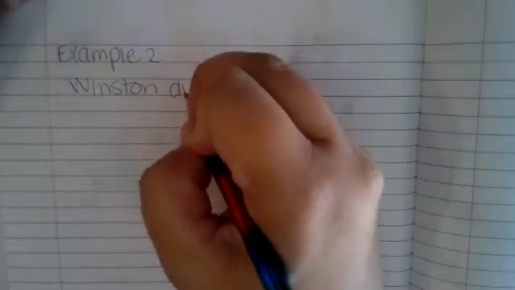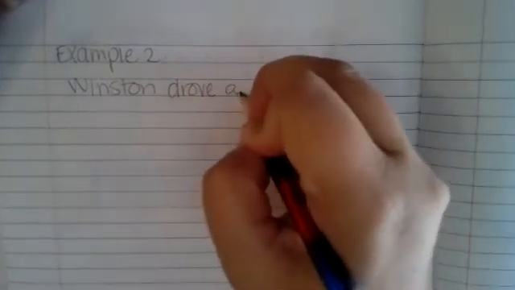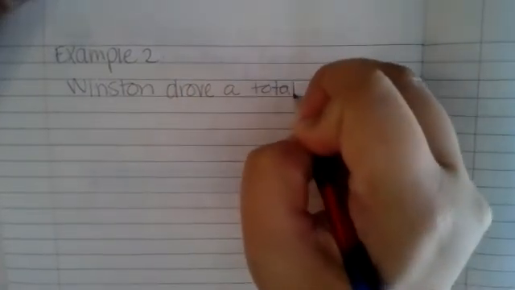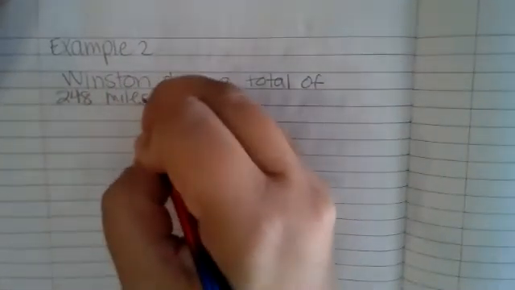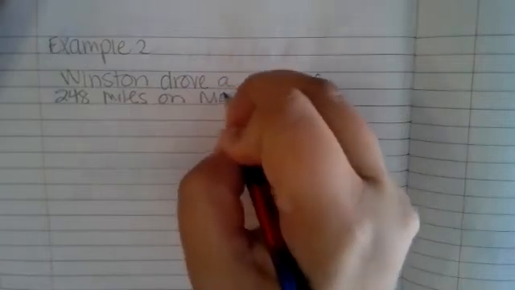Okay, so example number 2. Winston drove a total of 248 miles on Monday.